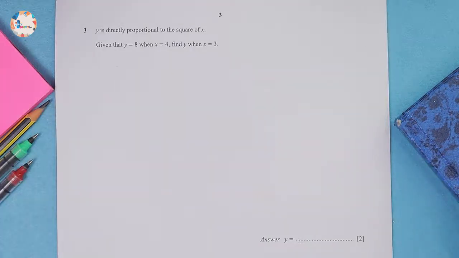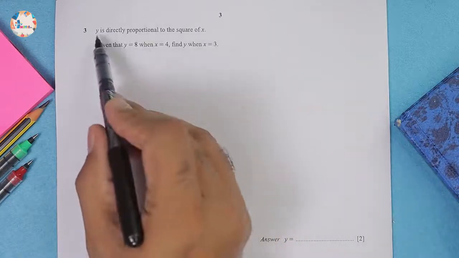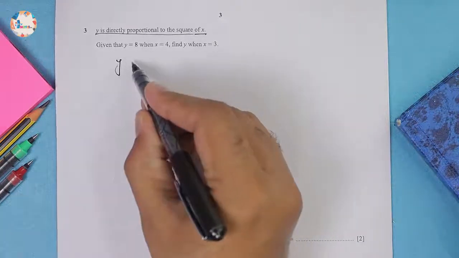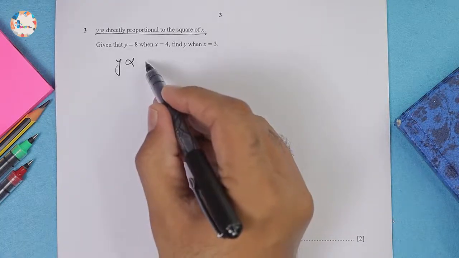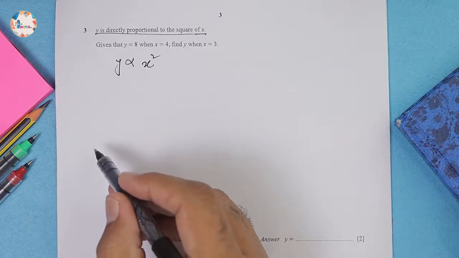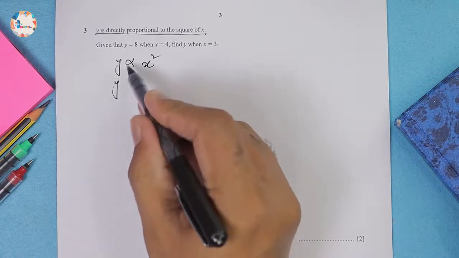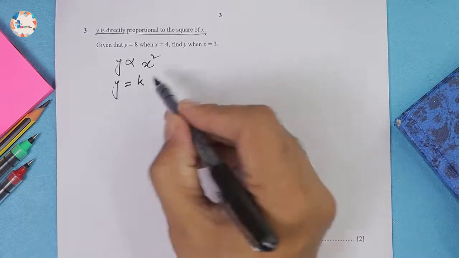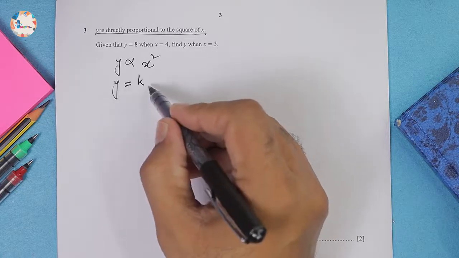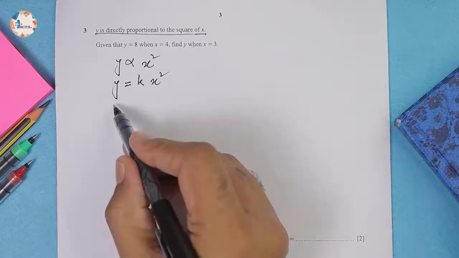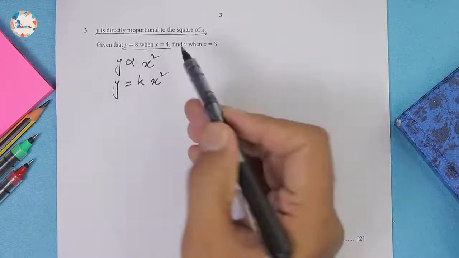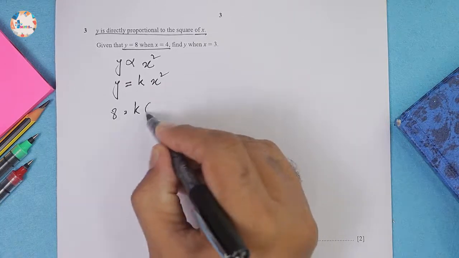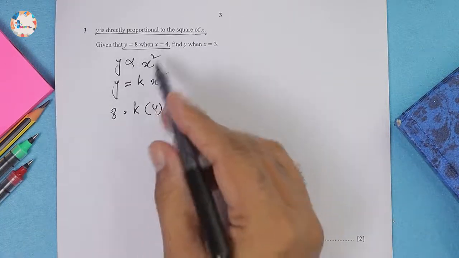Now question number 3 is a proportionality question. They're saying y is directly proportional to the square of x. So we can write the equation y is directly proportional to x squared. Now we can reduce this proportionality sign into an equality sign, and we put k as the constant of proportionality, so y equals k x squared. Now the values given are y is equal to 8 when x is equal to 4. This is the equation after replacement of values.